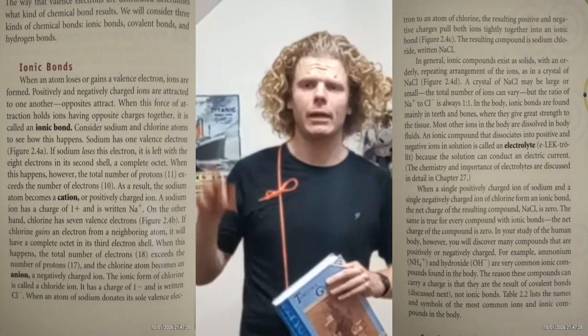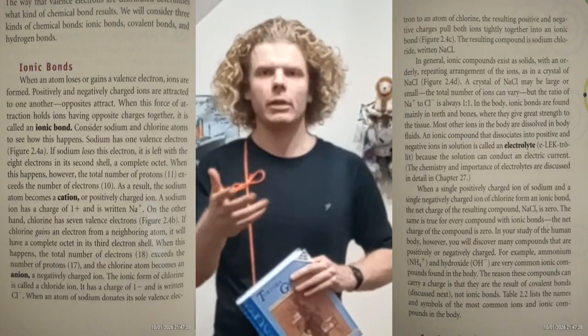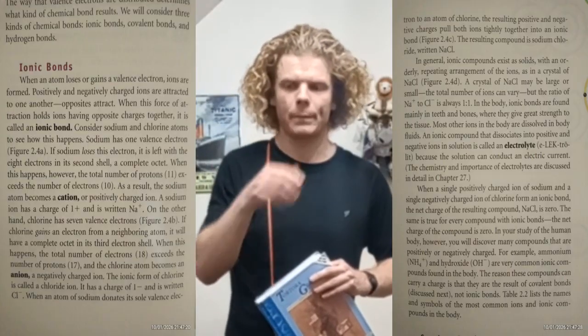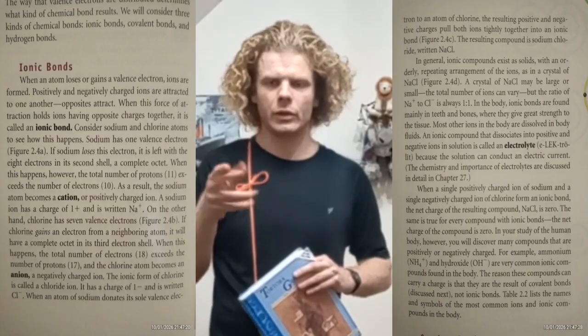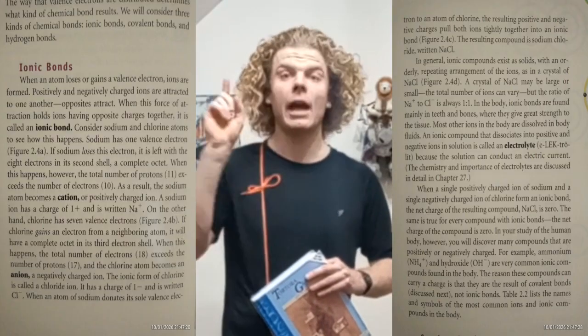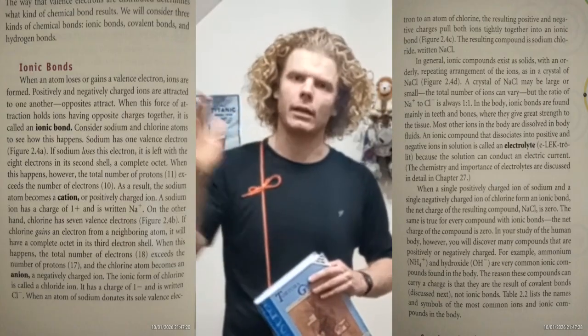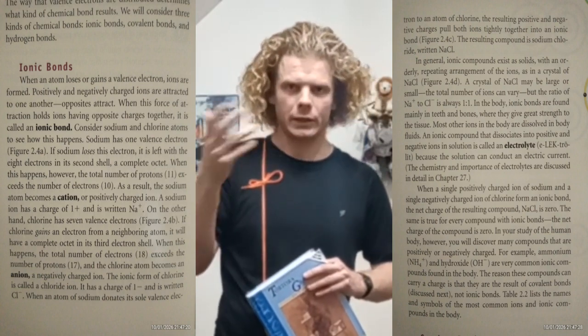Ionic bonds. In ionic bonds, there's always one atom losing or gaining one of its valence electrons, the electrons on the outermost shell. For example, sodium. Sodium has 11 electrons, 2 on the first shell, 8 on the second shell, and 1 on the third shell, and that one single valence electron can be given away, and now it has a full octet on the second shell, and it becomes sodium.